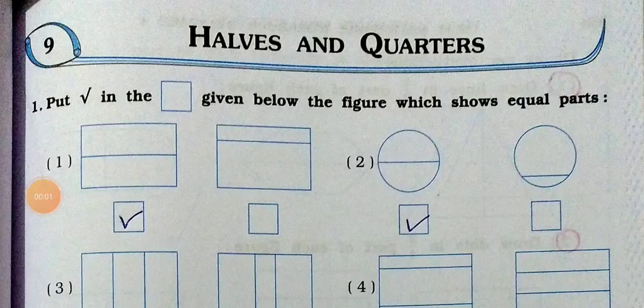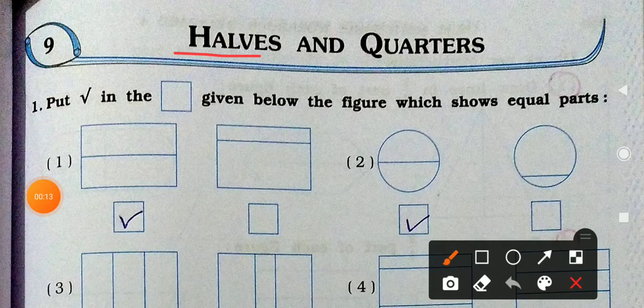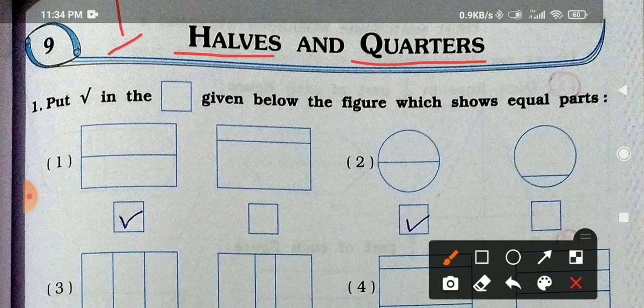Everyone, welcome back again. Standard 4 Vikas Mathmagic Workbook, and we are starting a new chapter, Chapter 9. Chapter name is Halves and Quarter. Students, do you know what is the meaning of halves and quarter? Halves means half. Halves that you can write as 1/2.